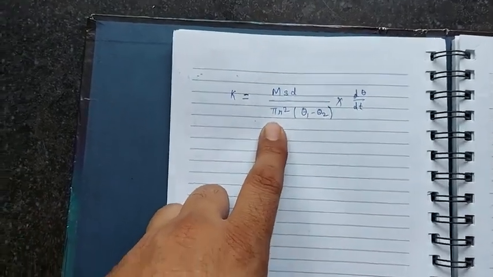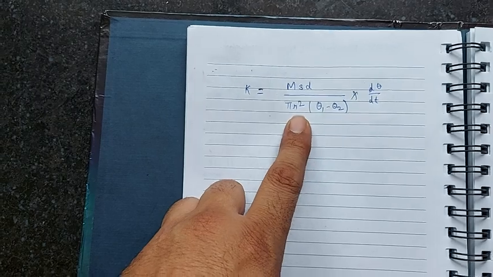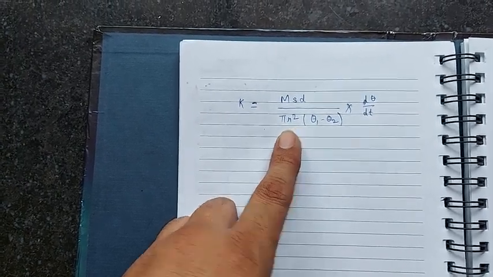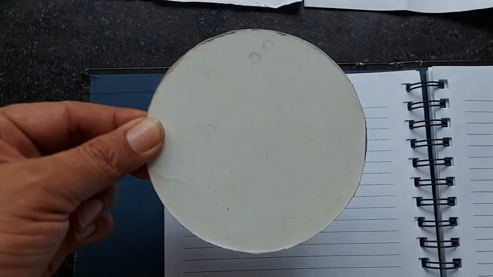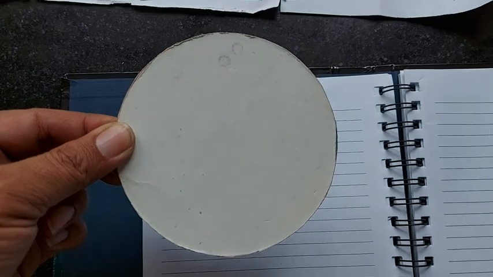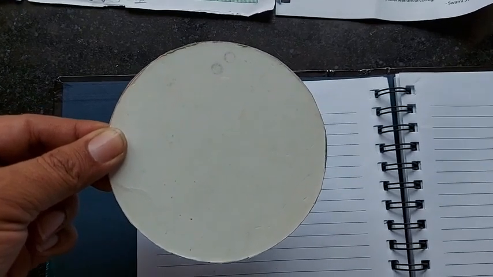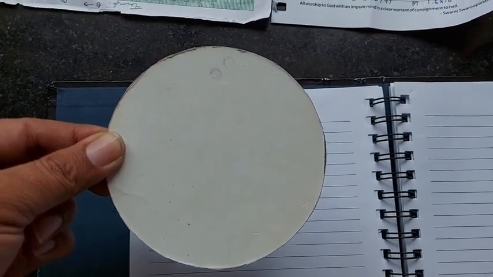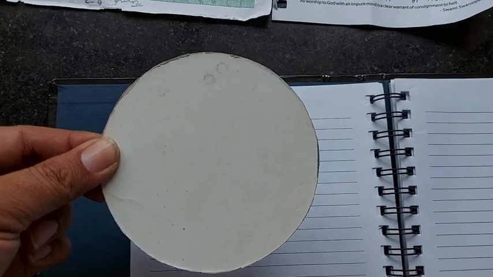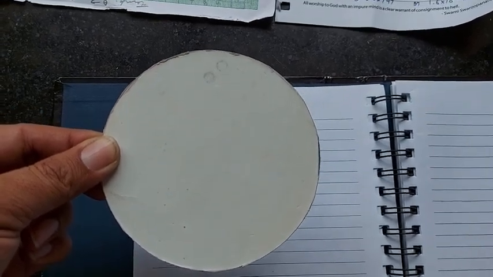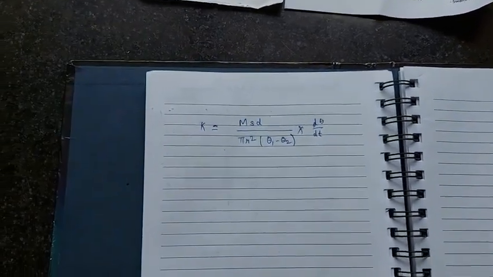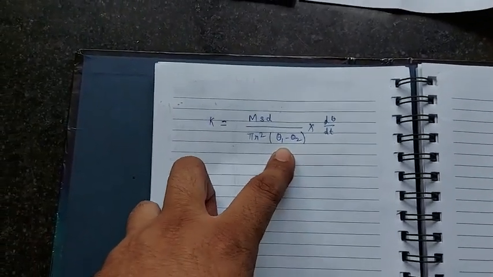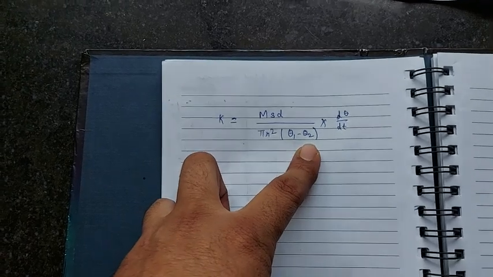Then pi is 3.142, and r is the radius of this disc. First we have to find out the diameter. The diameter was calculated with vernier calipers. It came out to be 11.16 centimeter, or we can say 0.1116 meters. So the radius was 0.0558 meters. Theta 1, as we already know, was 100 degrees C, and theta 2 was 69 degrees C.